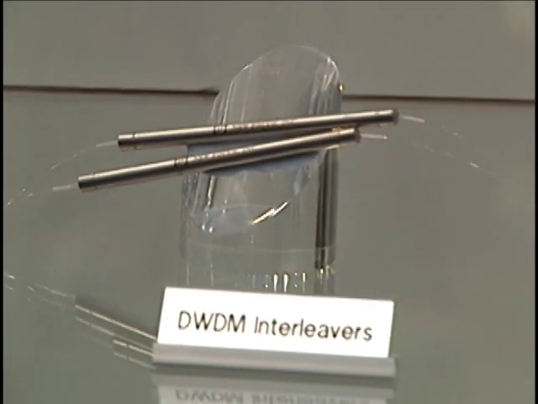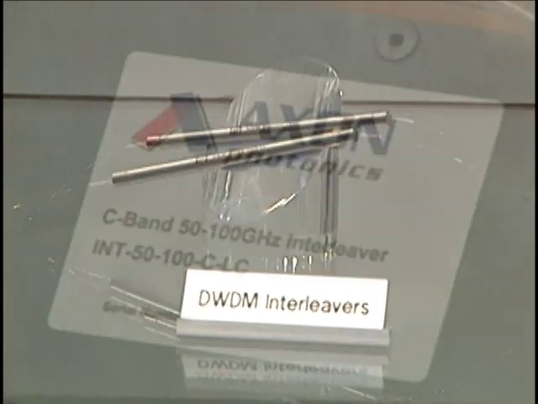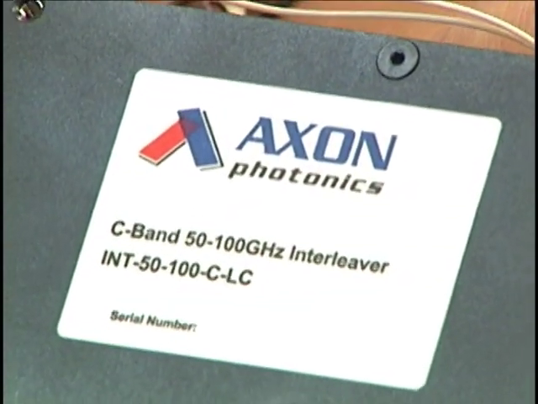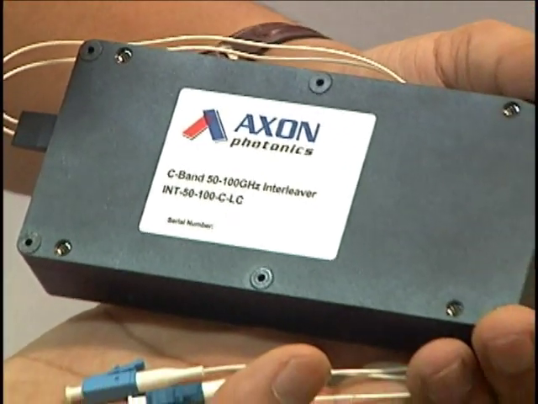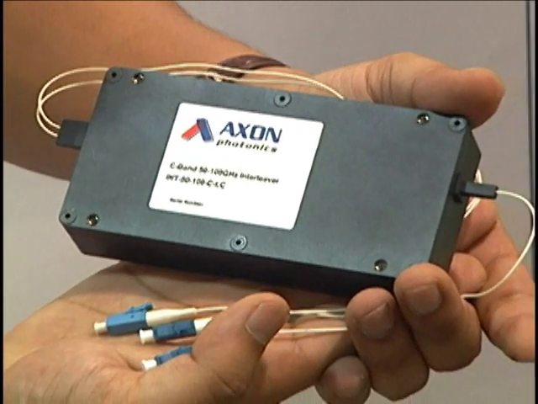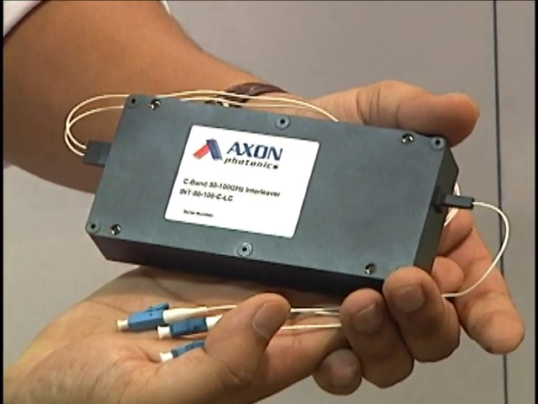Unlike other demultiplexers, the interleaver uses light interference in a fiber structure to split a group of evenly spaced optical channels into sets of odd and even channels. These channel subsets have wider channel spacings and can be more easily processed by components not requiring such tight tolerances.